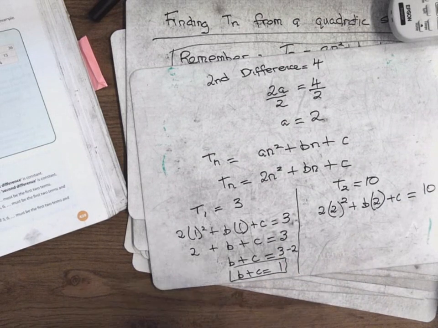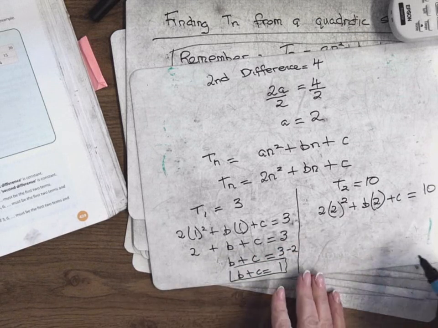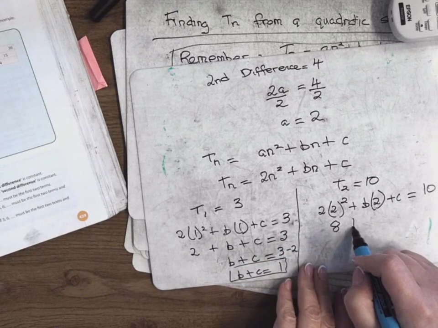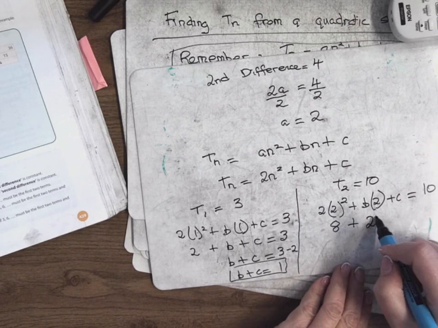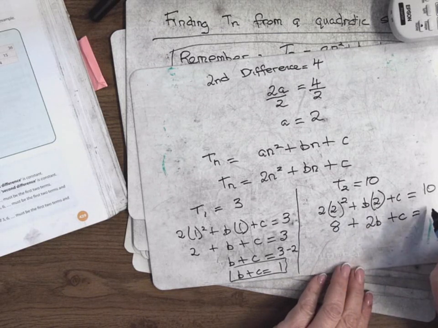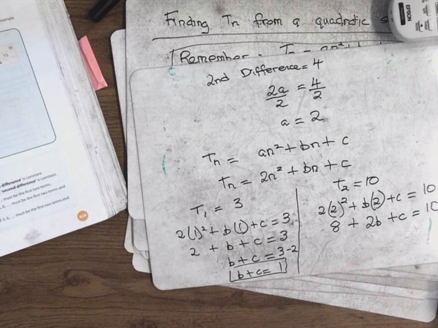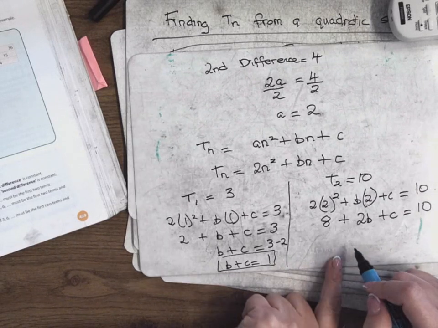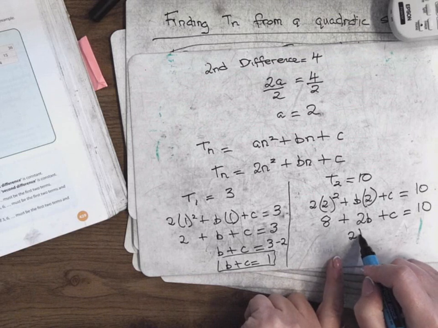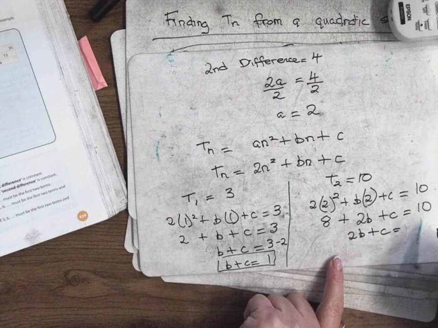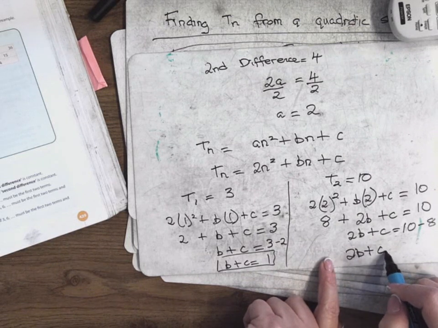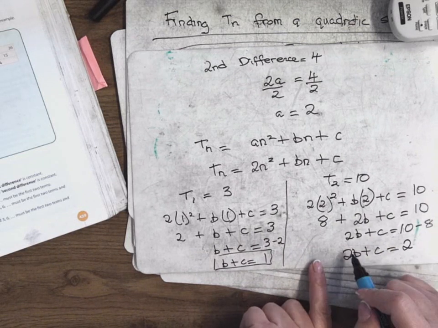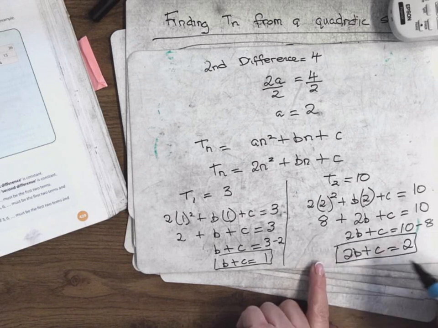Then I have to multiply it out. So you do 2 times 2 squared on the calculator, and you end up with 8. b times 2 is 2b, plus c equals 10. Now I need my numbers together on the right hand side. So the next line reads 2b plus c equals 10 minus 8. That 8 comes over the wall, becomes a minus 8. So 2b plus c equals 10 take away 8, which is 2. I'm stopping there because that's as far as I can go.